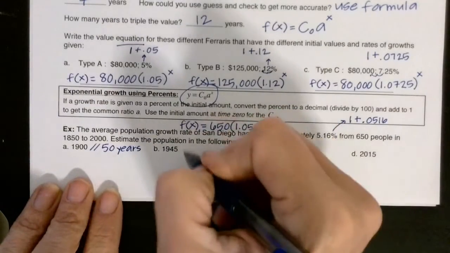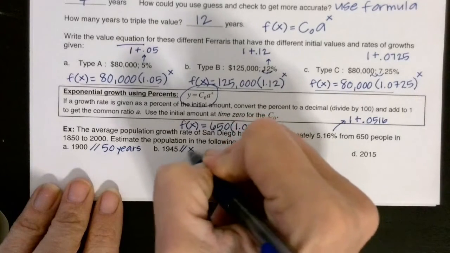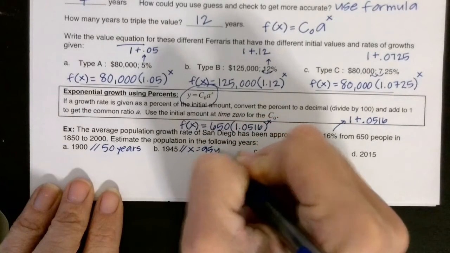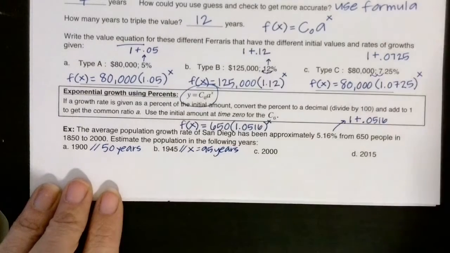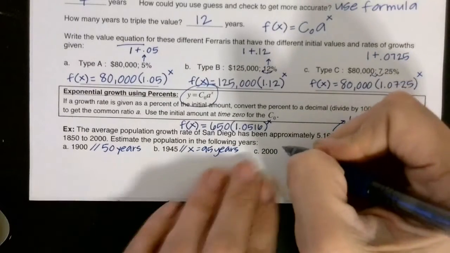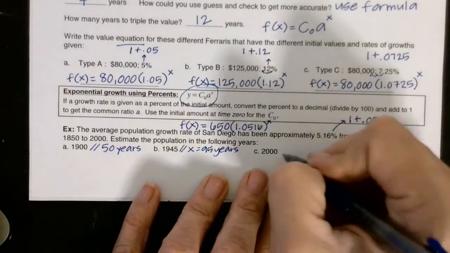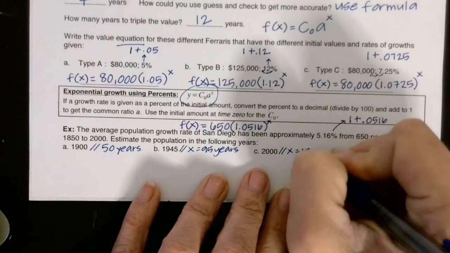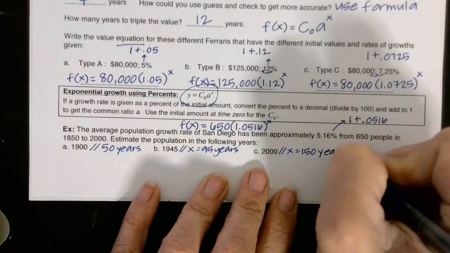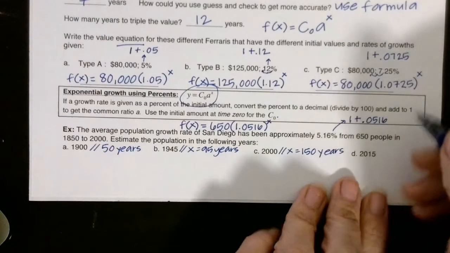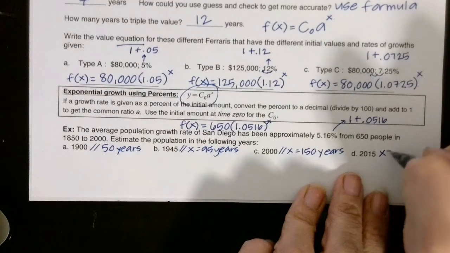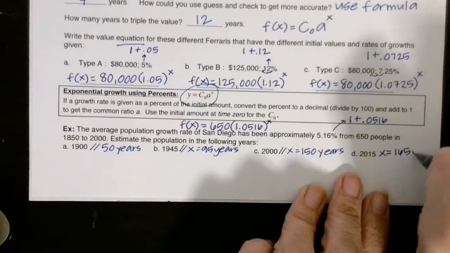To 1945, we're going to have x equals 95 years. For this one, to 2000, x equals 150 years. And then 2015, we have x equals 165 years.